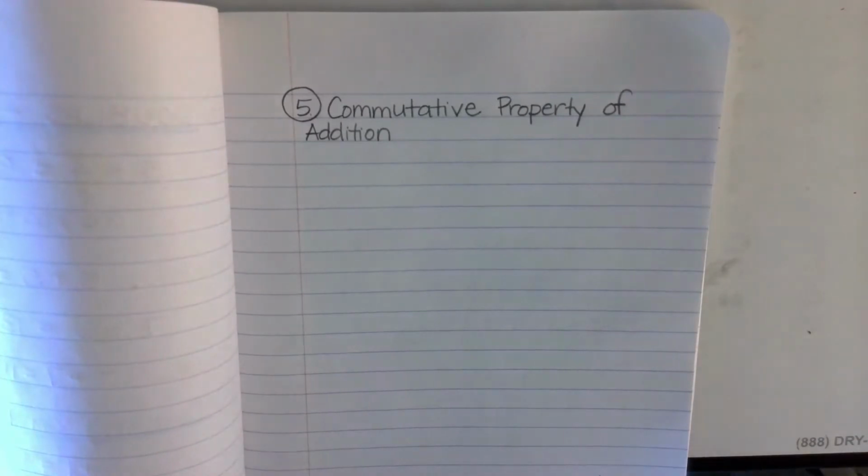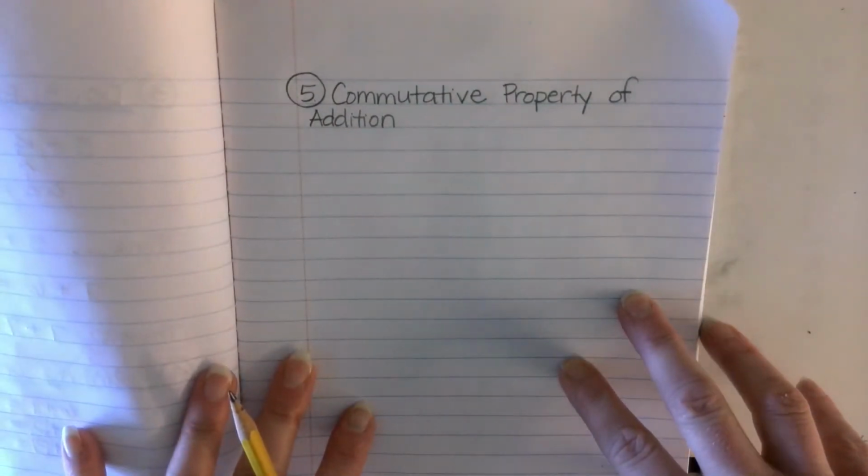And the 5th strategy that we're going to learn today, or the 5th strategy of addition, it has a fancy name that's not in your book, and it has a not fancy name that's in your book. But since you're all such big kids, I'm going to give you both the fancy name and the non-fancy name. So the fancy name is called the commutative property of addition, that big fancy word.